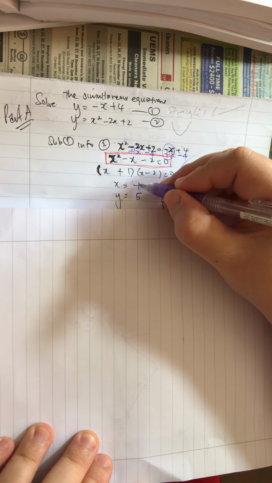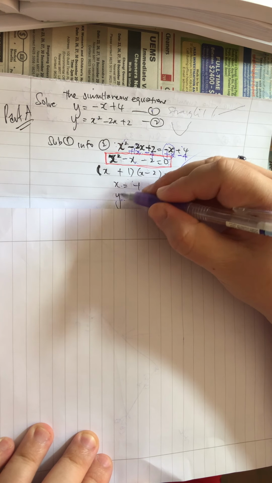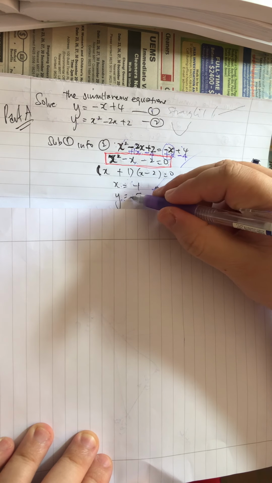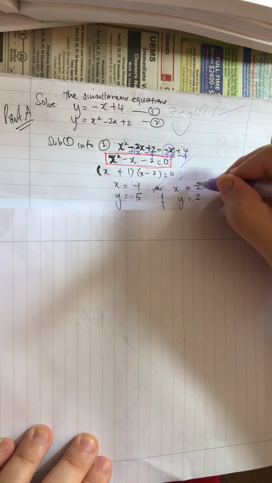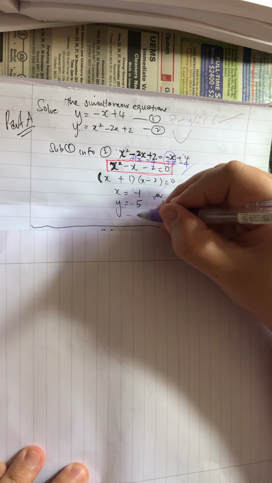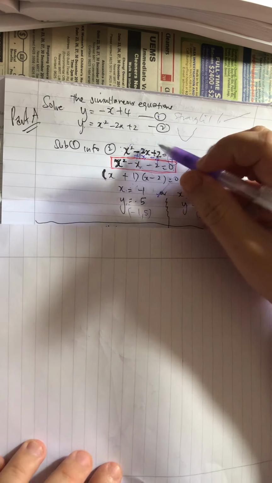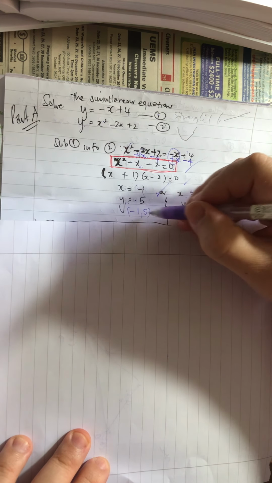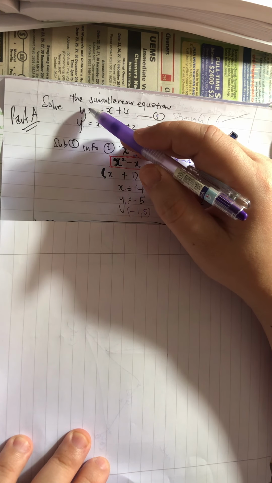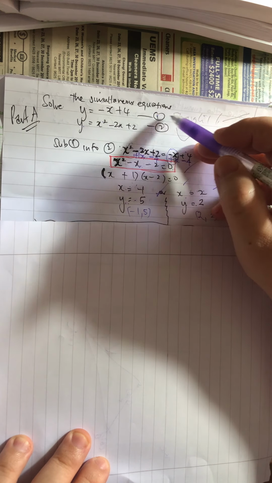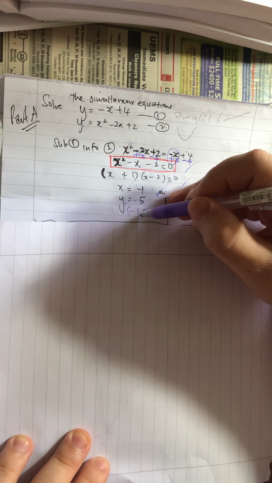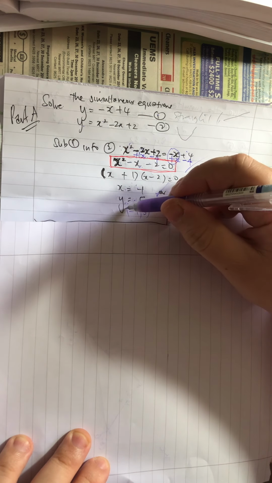When x equals -1, there is one y value. When x equals 2, there is another y value. This y value and this y value, you can see they are different, which means that this is one point, and this is another point. But of course, when they ask you to solve like that, you don't give the coordinates unless they ask you for the coordinates, meaning they ask you, at which points will this line cut this curve? Then you will have to write this as the answer. But in this question, no, you don't do that.